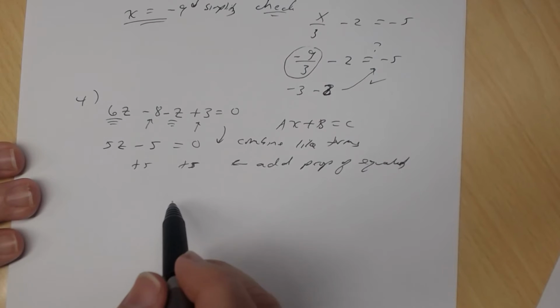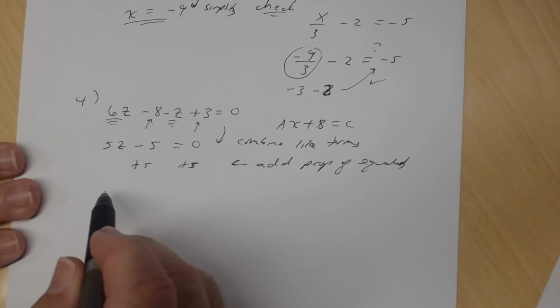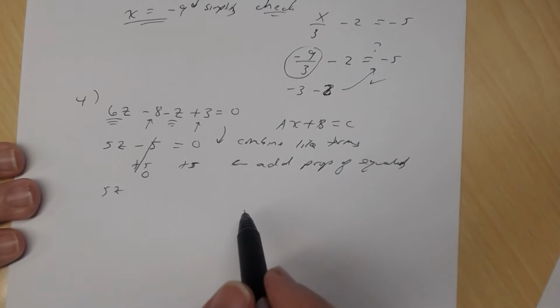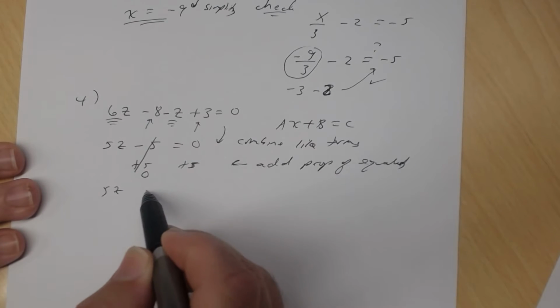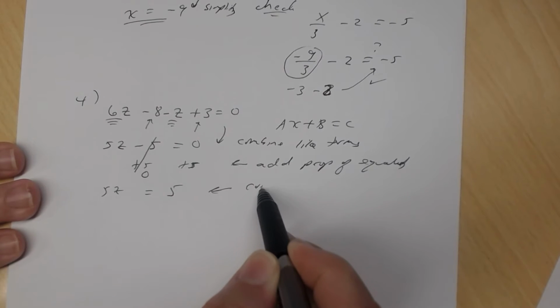All right, now when you use the addition property of equality, remember the next thing you're going to do is combine like terms. So I get 5z. A -5 and a +5 is 0. They're opposite, so when you add them up, you get 0. So 5z and then 0 is 5z equal, and then 0 plus 5 is 5. All right, so that's combined like terms. That's how I got to this step.